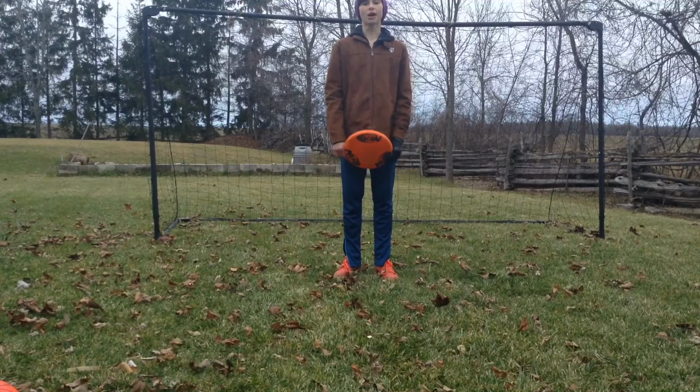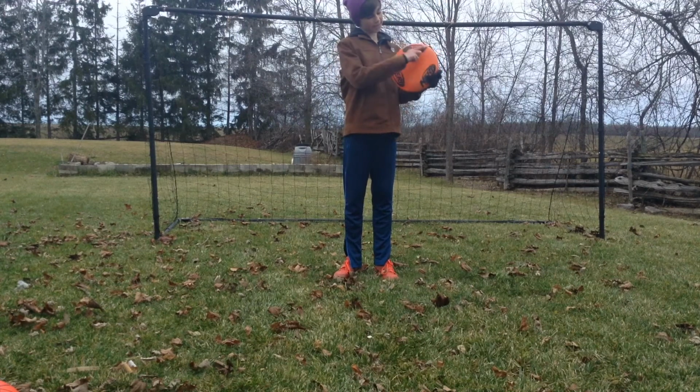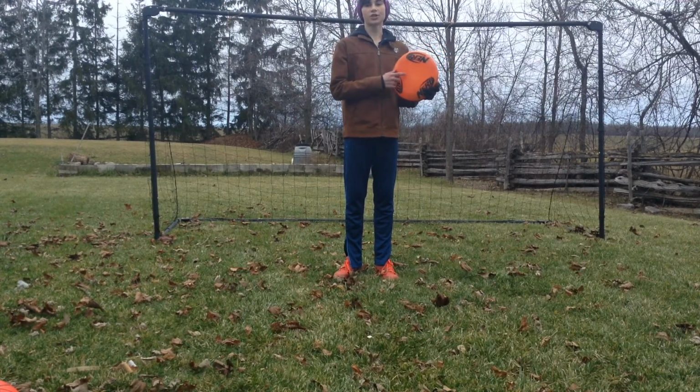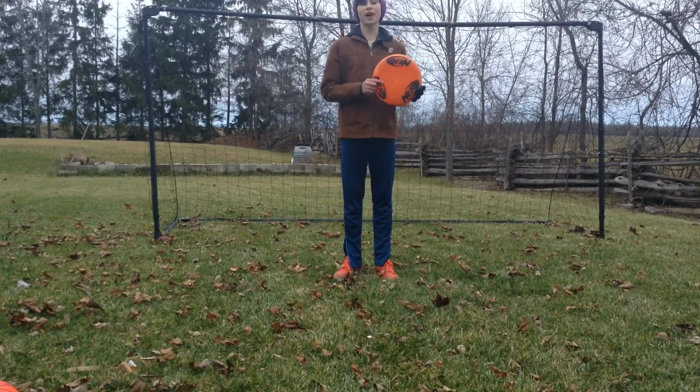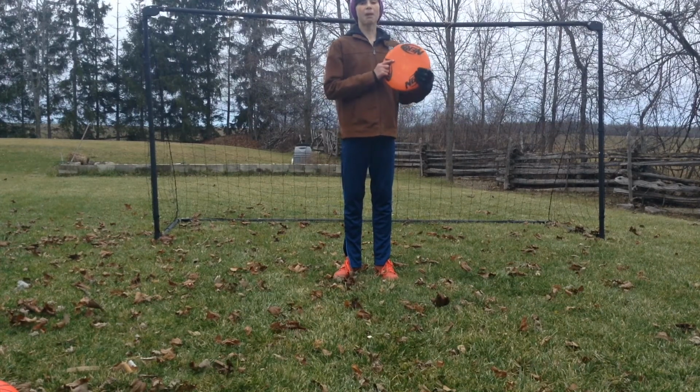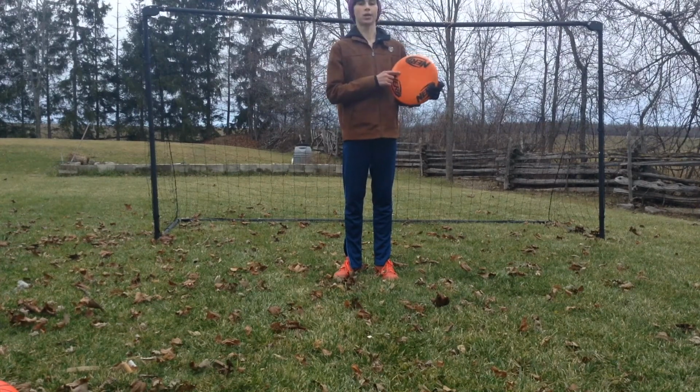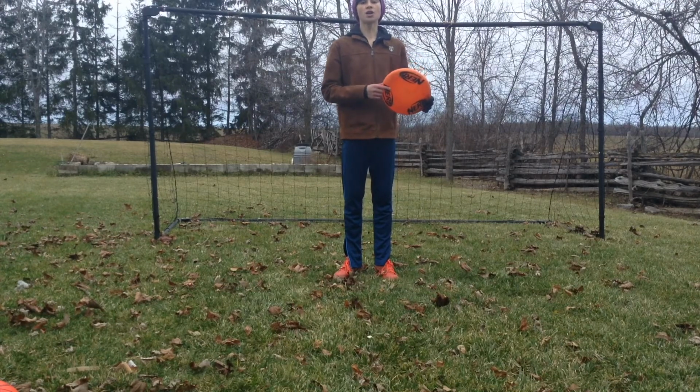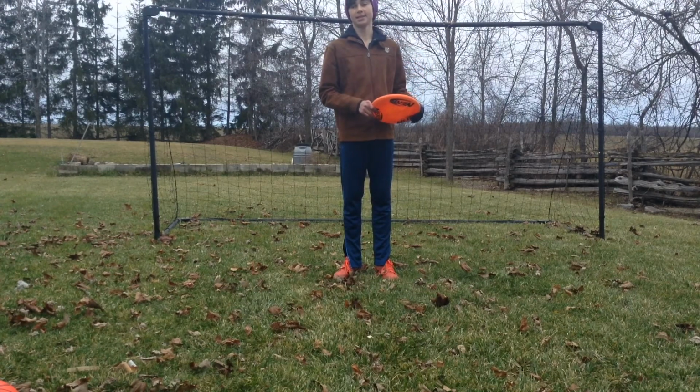Now we are going to talk about the area. What is the area? The area is the inner measurement of the circle. The formula for finding the area is pi times r squared. What is r? R is the short form for radius.